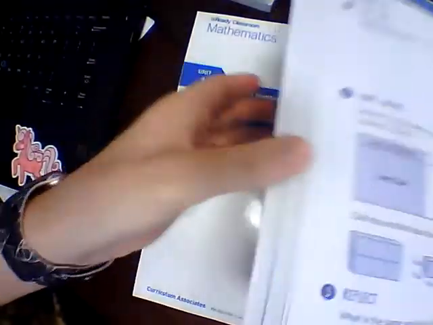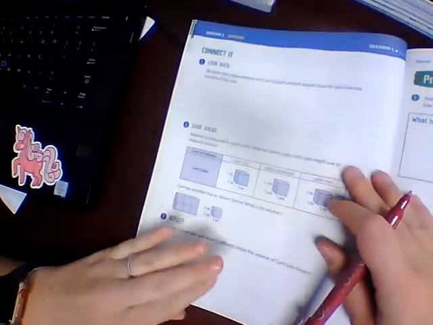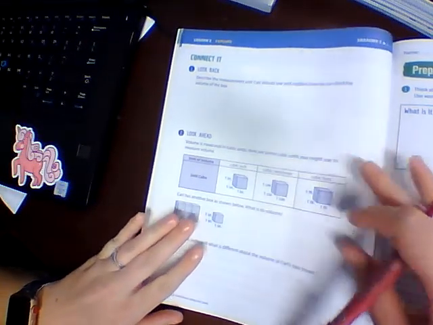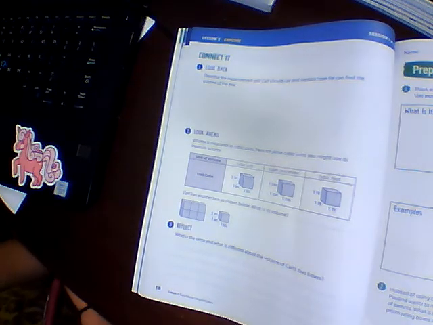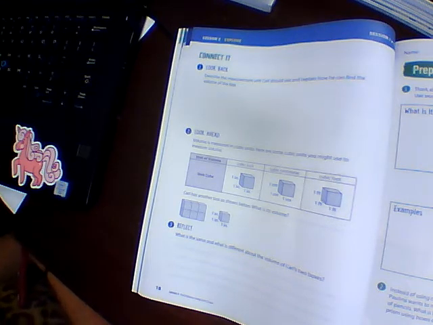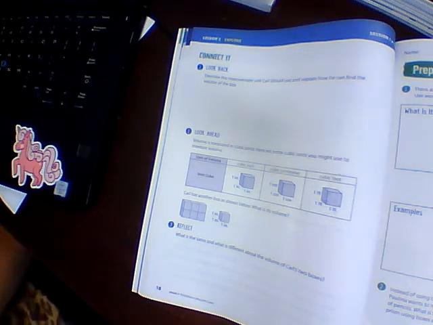All right, let's go to page 18. Let's see, connect it. Number 1, look back. Describe the measurement unit Carl should use and explain how he can find the volume of the box.